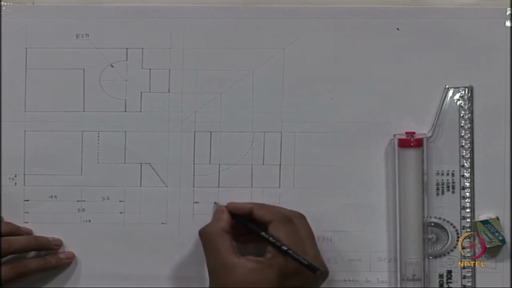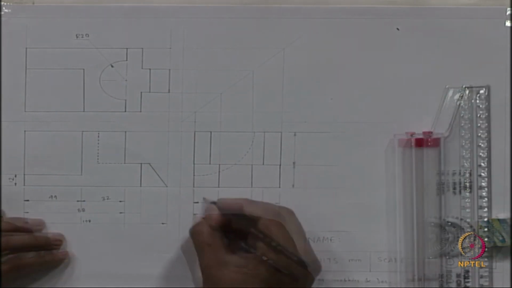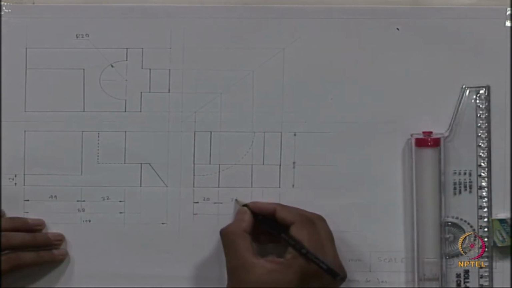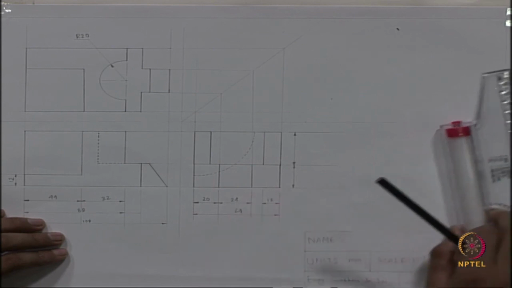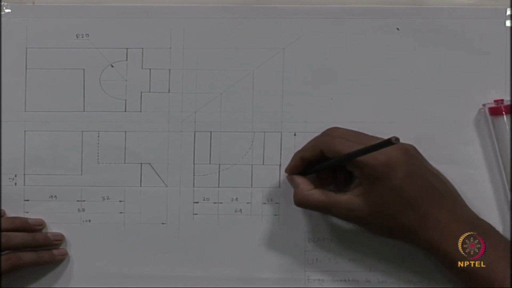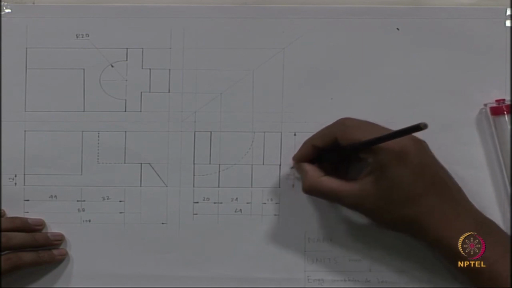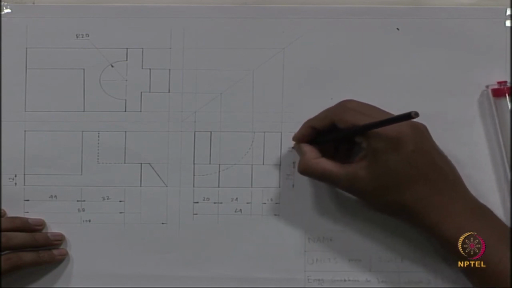You have to make the arrows. This 20, this 24, this 12, this is 64. I have to write like this: this is 24, this is 32.